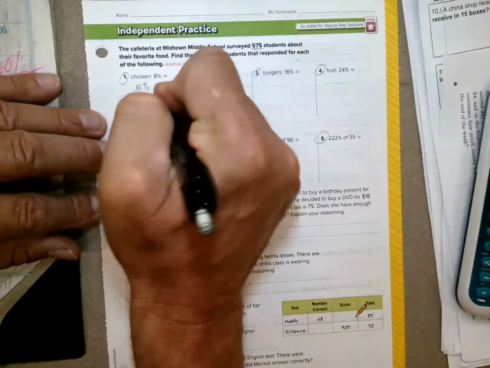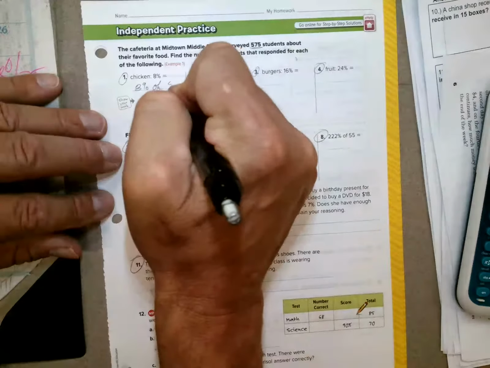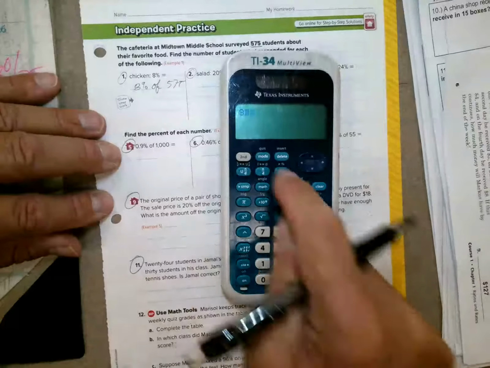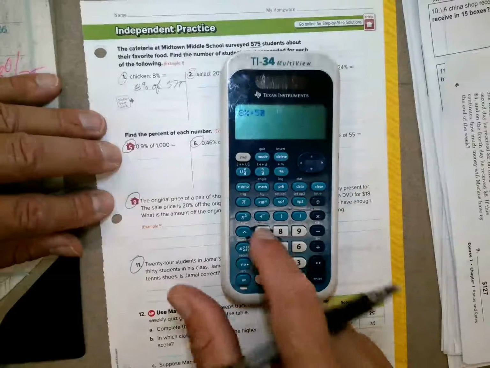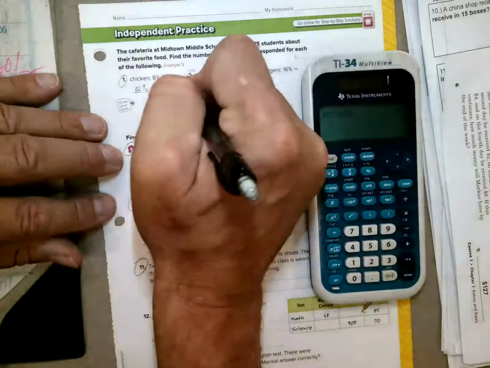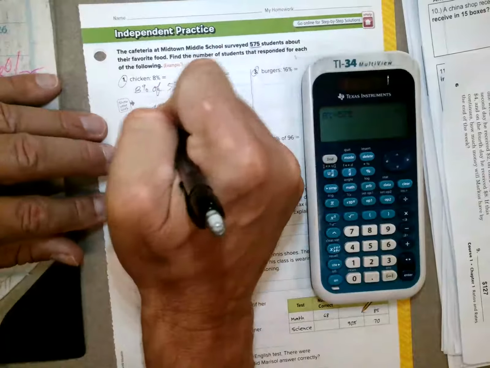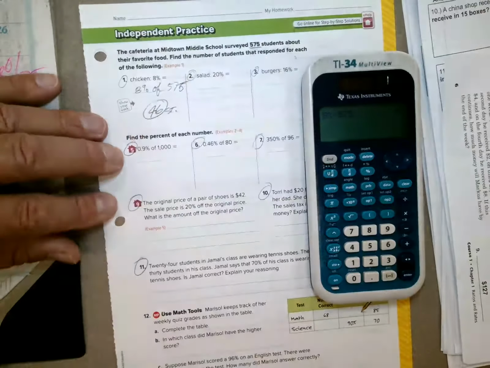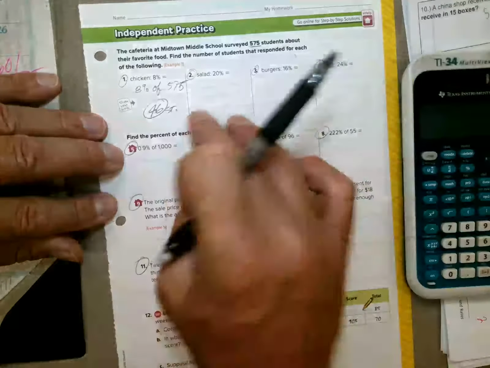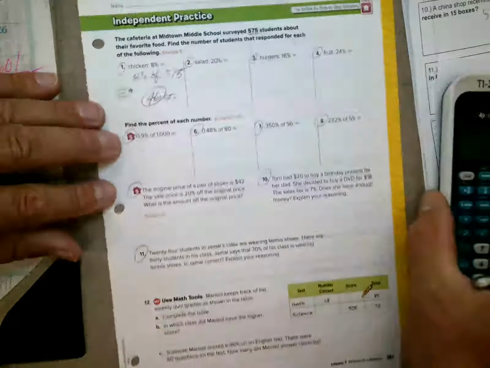So 8% of 575 is 46. Let me fix my 5 there. It's 46 students. Make sure you label.